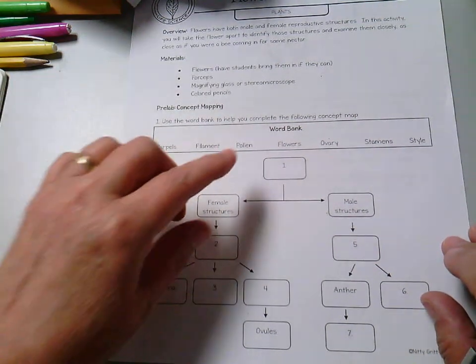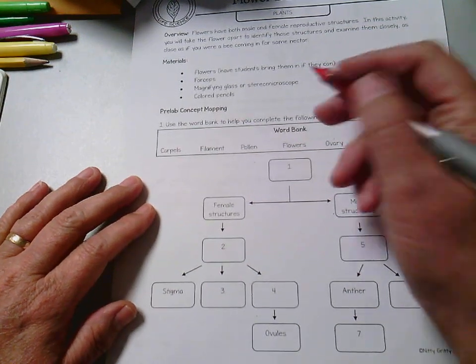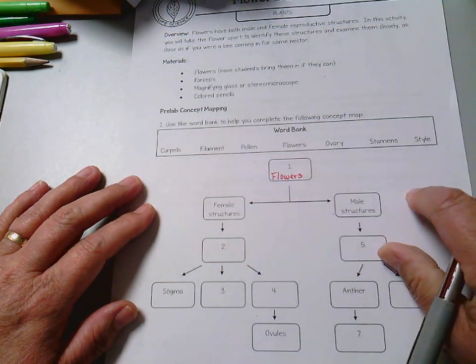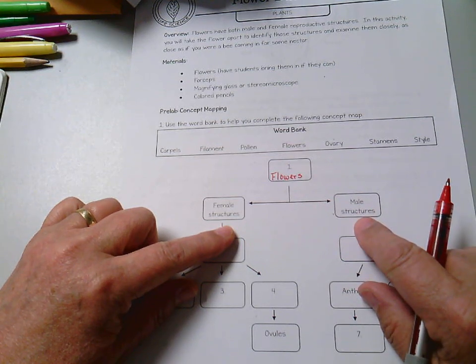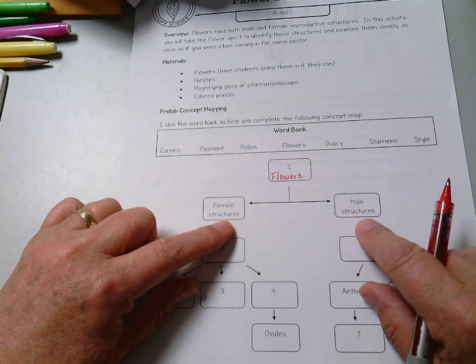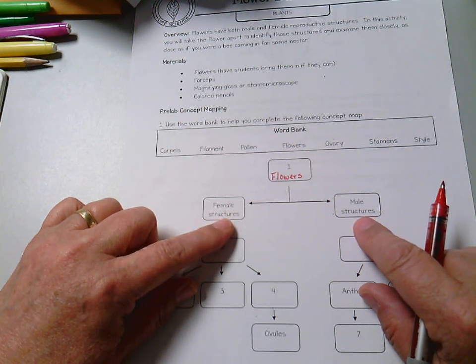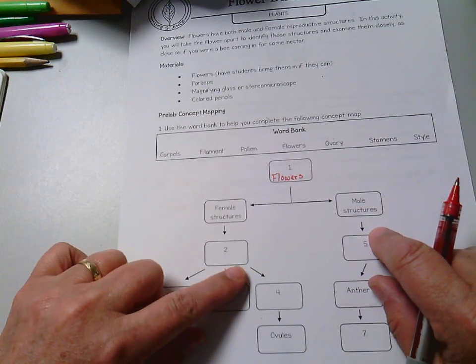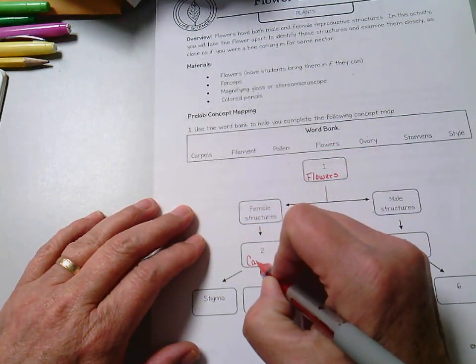So in our concept map, we have this word bank to use within this diagram. The first thing we want to talk about is what is our overarching word that we're using, and that would be flowers for this lab. Notice that flowers have both female and male structures. Some flowers have just female, some flowers have just male, and some flowers have both. So we need to know all about the structures that are in flowers. So let's look at female structures. The first female structure, or all the female structures together, are called carpels.